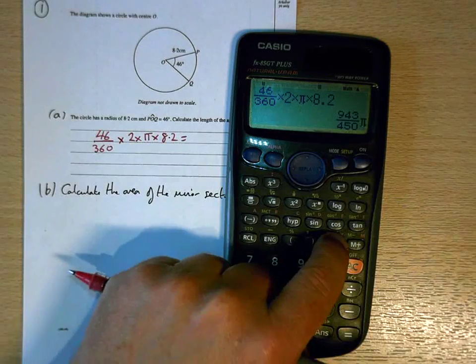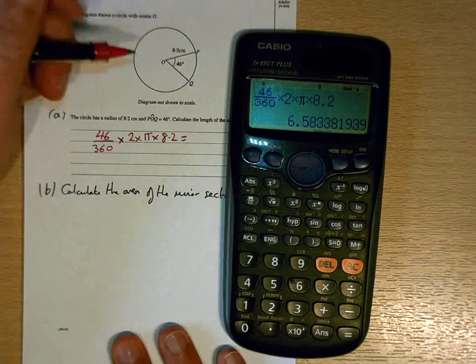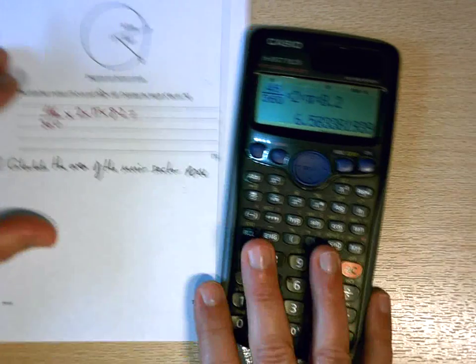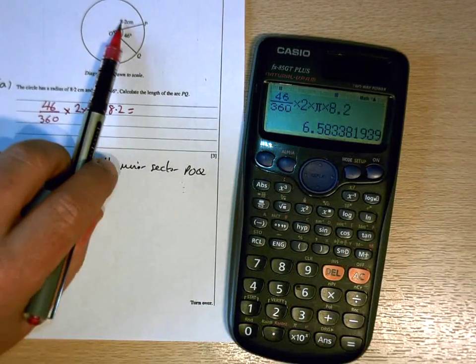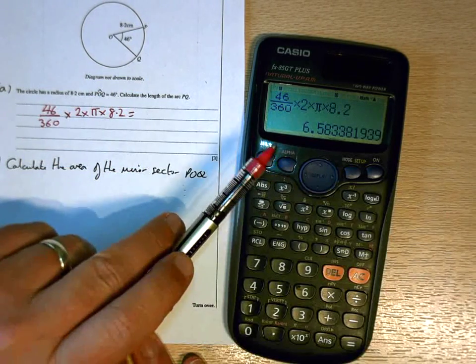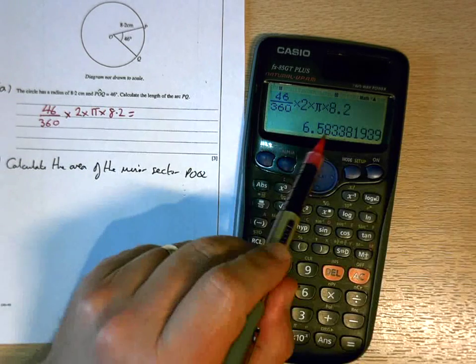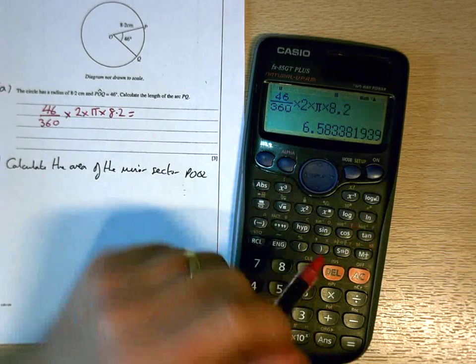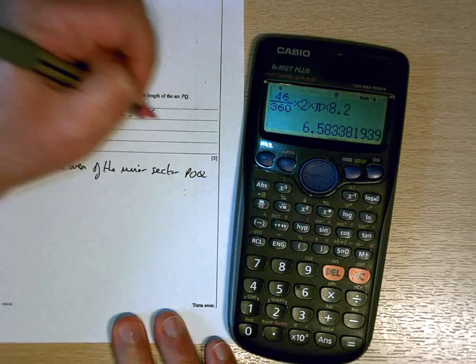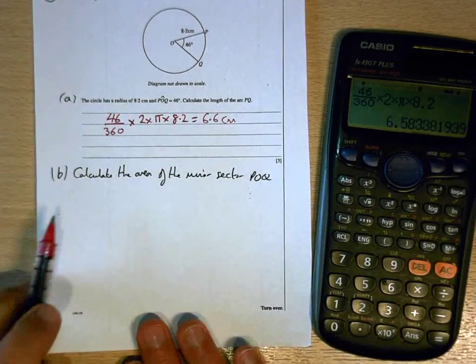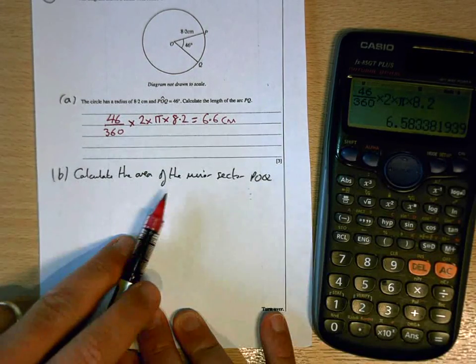Work out equals, and you see that that is 6.583333. The radius is given to 1 decimal place, so we need to give our answer to 1 decimal place. The 1 decimal place is the 5, but the next digit is larger than 5, so that would round up to 6.6 centimeters. The second part of this question is talking about the area, and it's exactly the same.